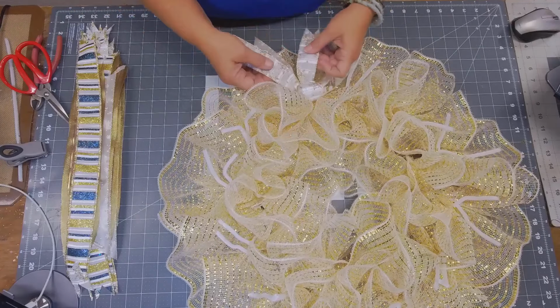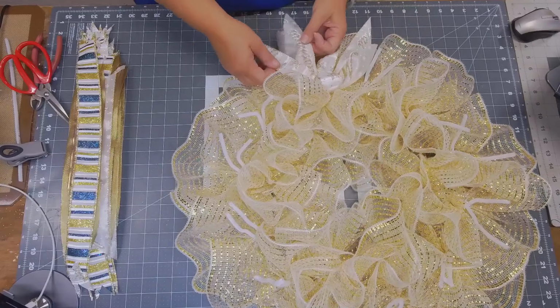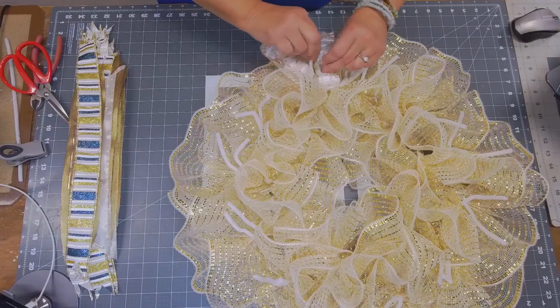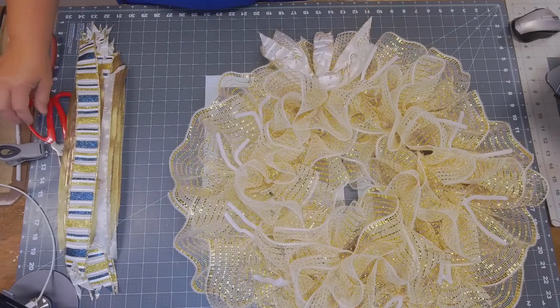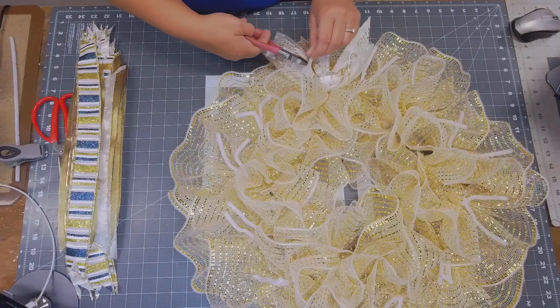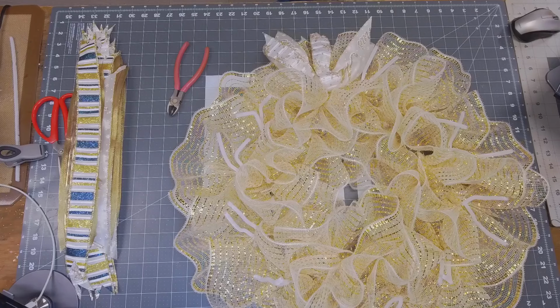So open my loop, stretch out my tails, and then make sure you can see both through the design. Now on these pipe cleaner ends, I'm going to cut these down to about 1.5 inches. Where you're going to come in and we're going to add in a gold and a white.